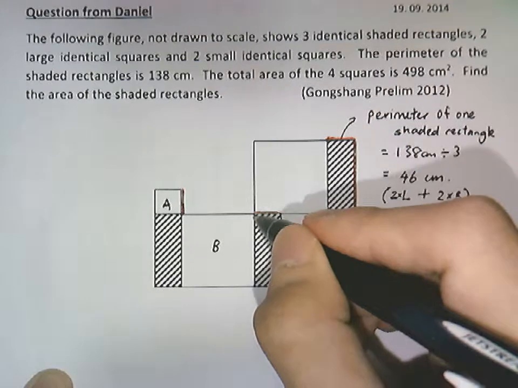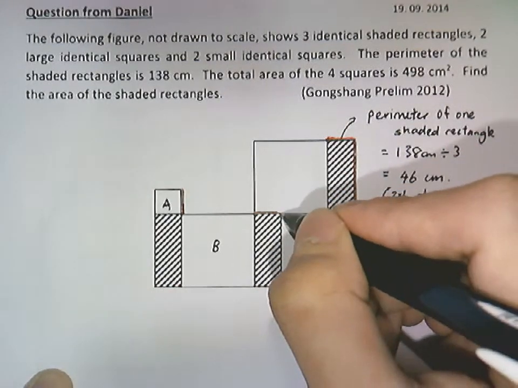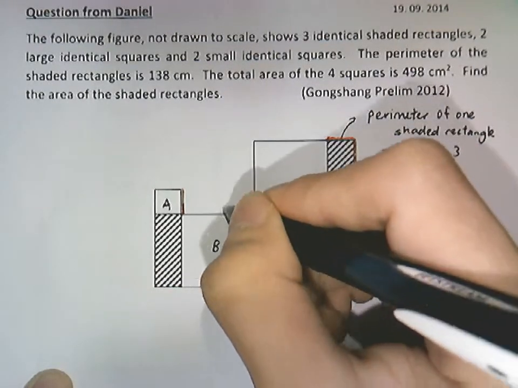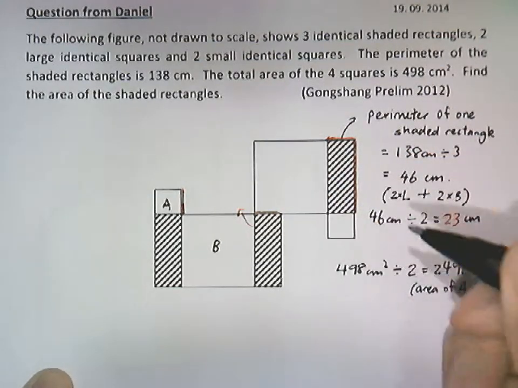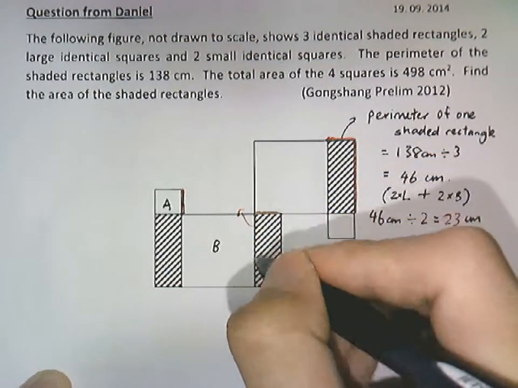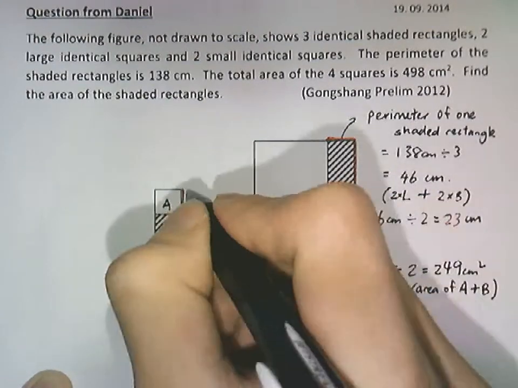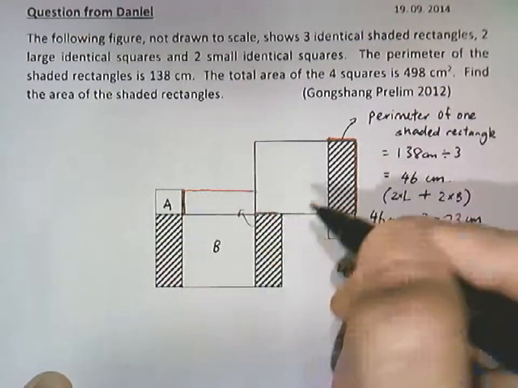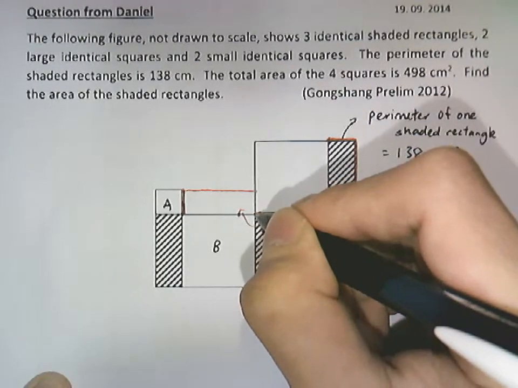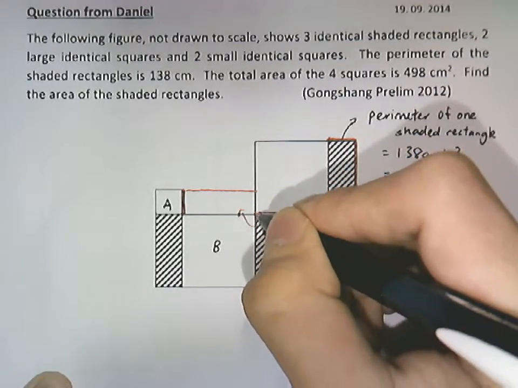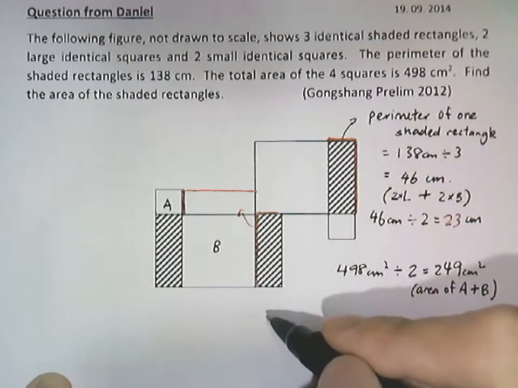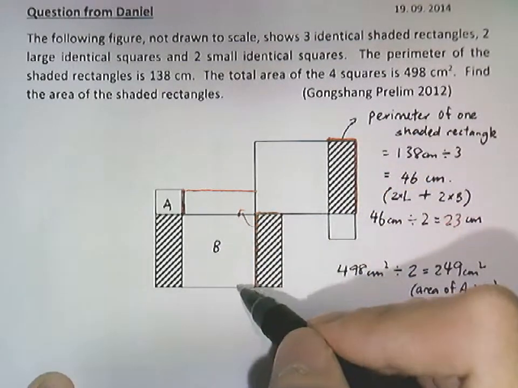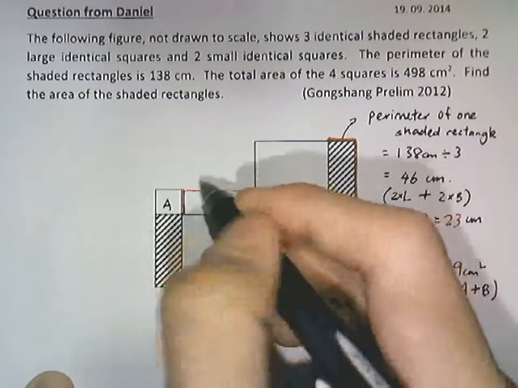Notice that the length is also the same, because if you shift this rectangle to here, the length of the shaded rectangle will equal this, because this length of the rectangle represents the side of square B. Since it's a square, it must equal this length as well.